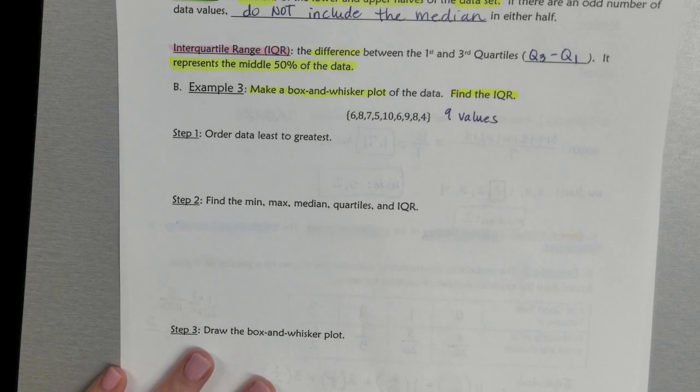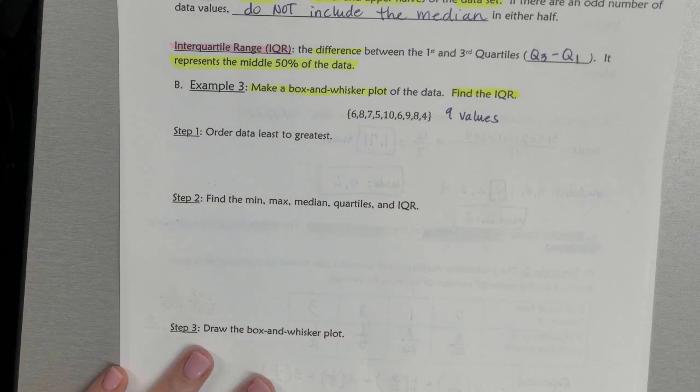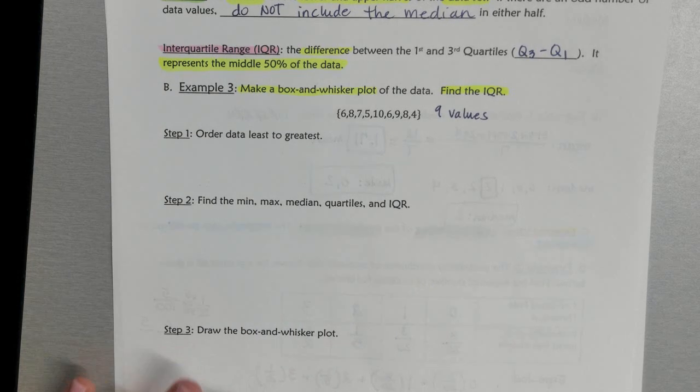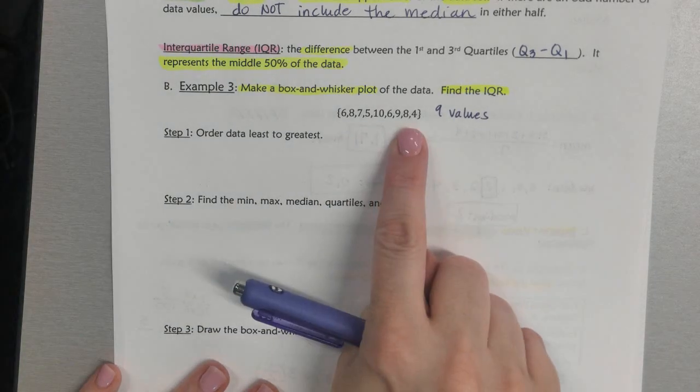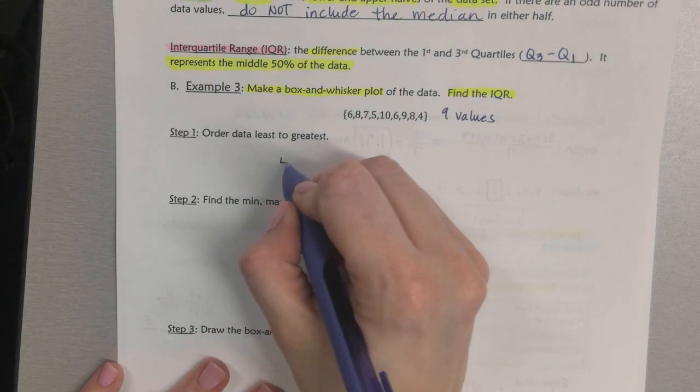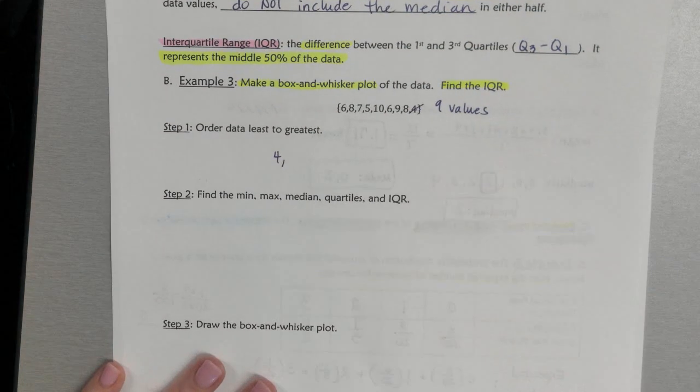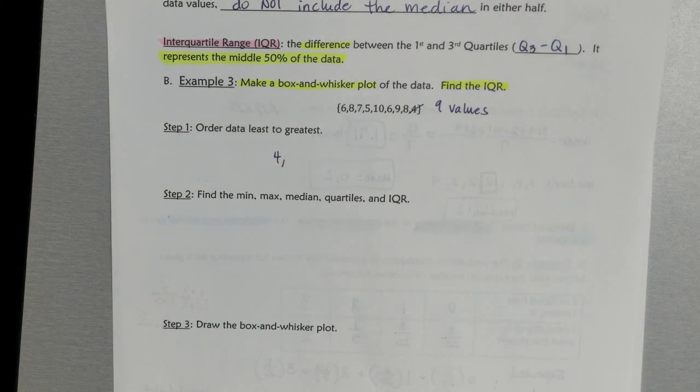Okay, so I'm going to give you a minute to order the data from least to greatest. So remember what I told you before? I like to find the lowest number, and then I just mark it off so I know that I've already done it.